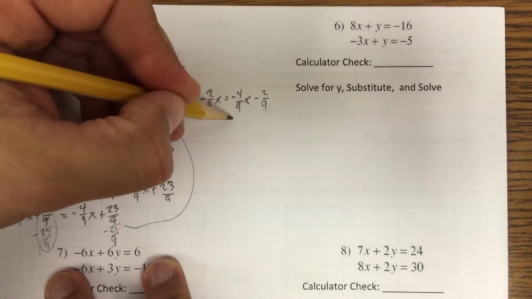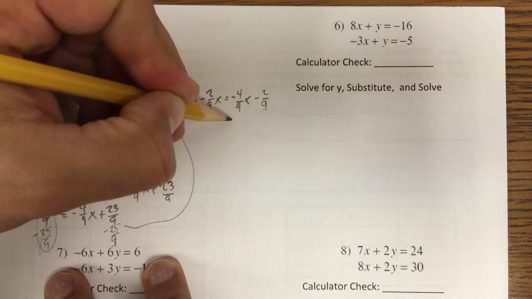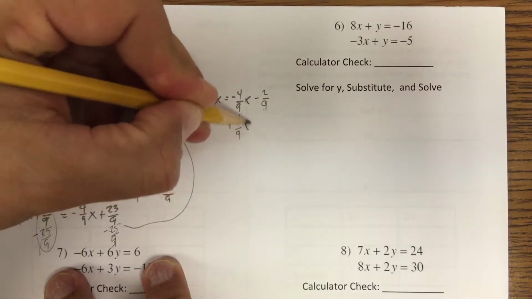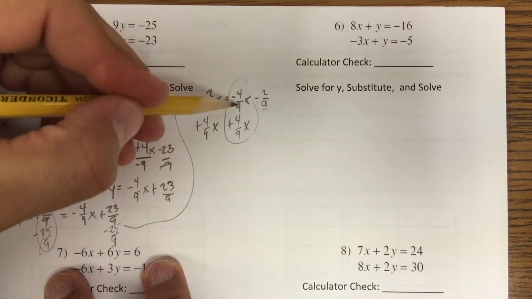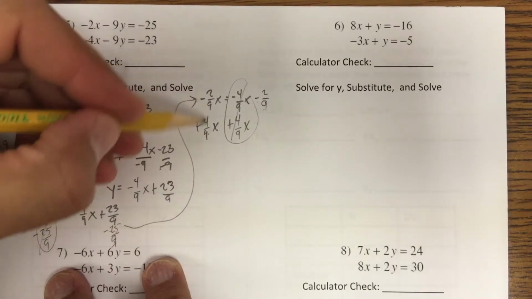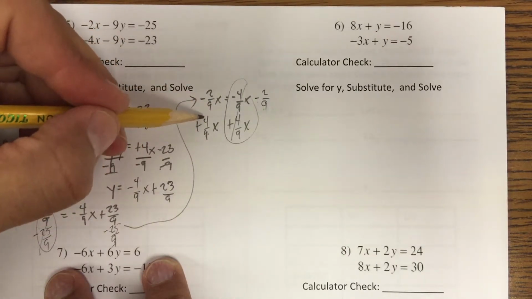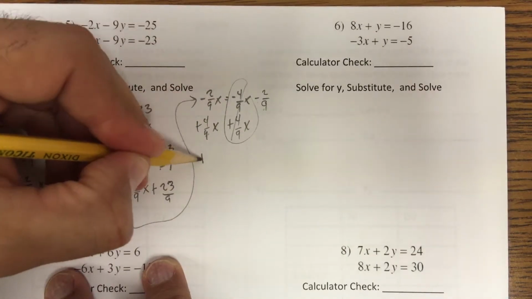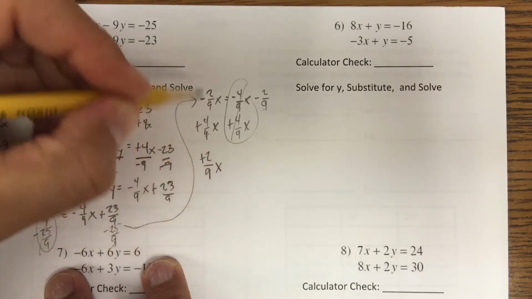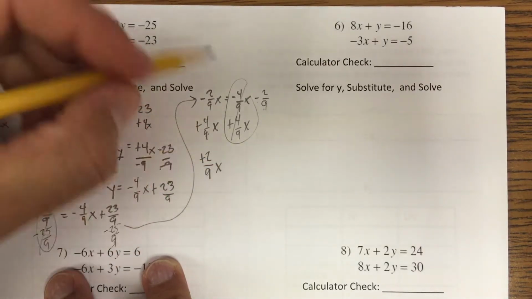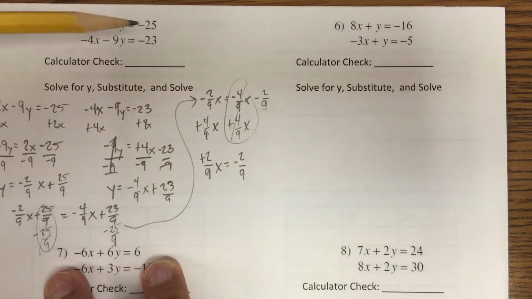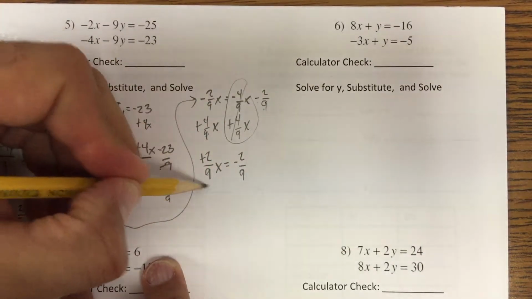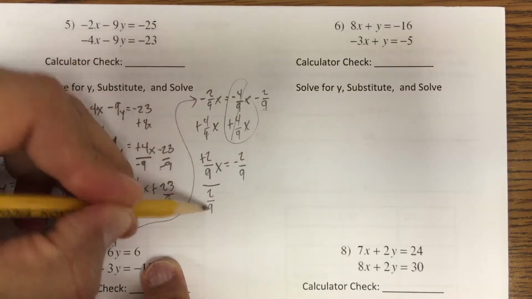Okay, now we're going to make 0 with these x's to get the x's on the same side. Plus 4/9 x, plus 4/9 x. That goes away. Common denominators mean that I can just add negative 2 plus 4, which is positive 2/9 x. The x's are still there, the denominators are still there, equals negative 2/9 x. Hey, look at that. That's amazing. Wonderful. Brilliant. Good job. We're going to divide by itself.